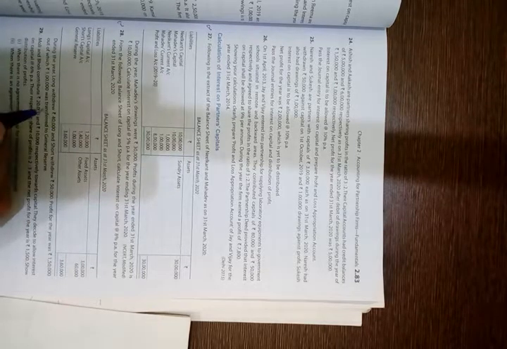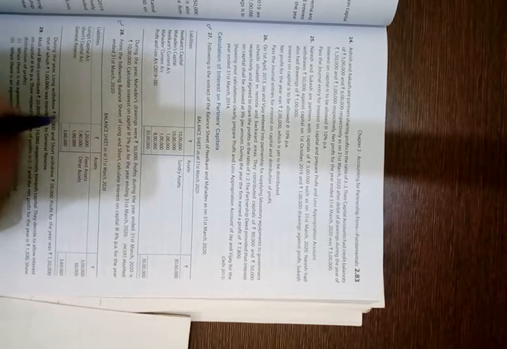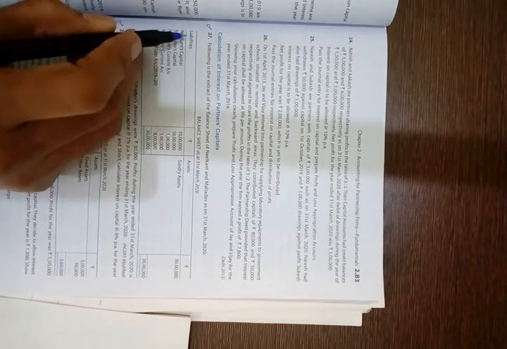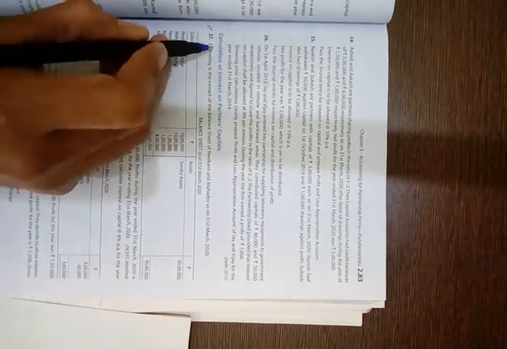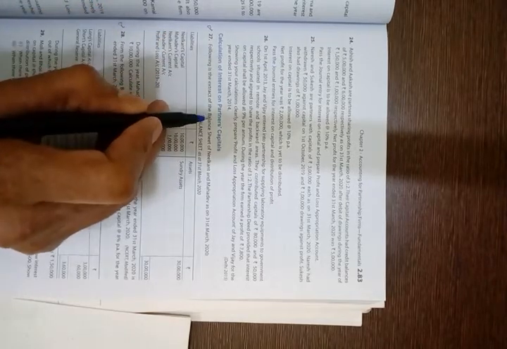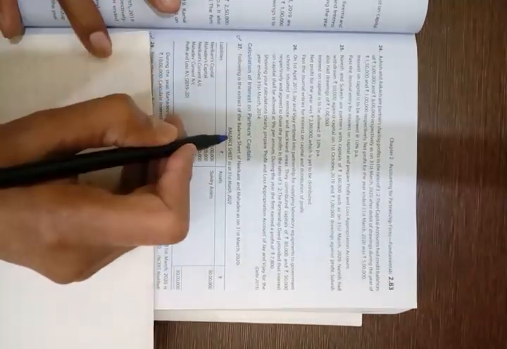Good morning, students. Let us understand exercise problem 27 and 28. This is calculation of interest on partner's capital. So let us understand the calculation. From the following extract of balance sheet, problem 27.